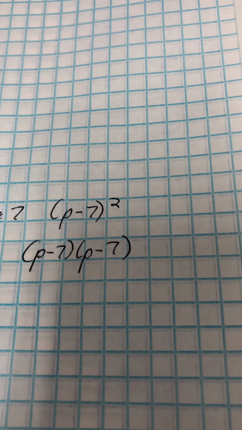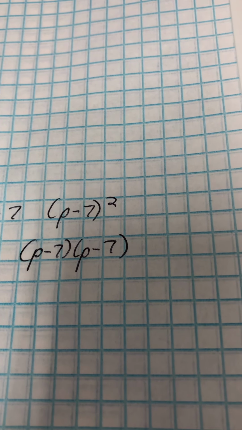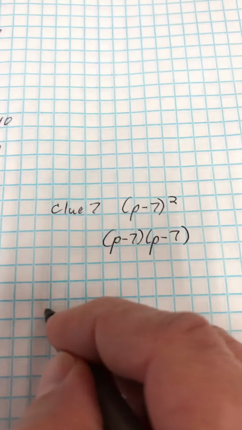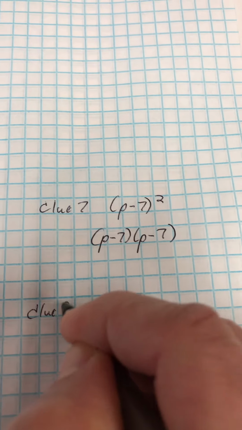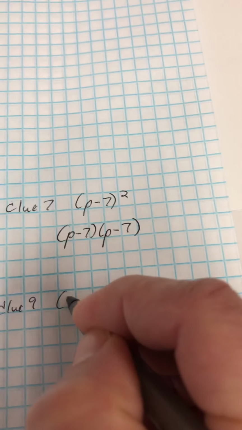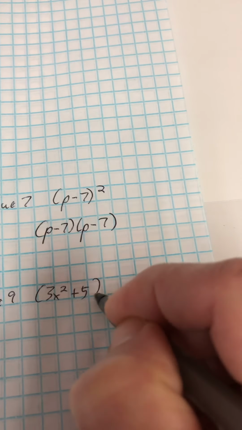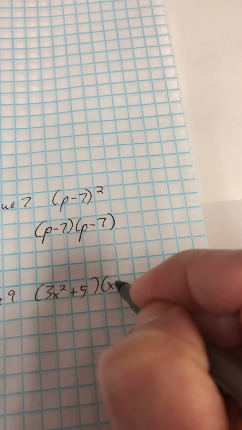Number 8, don't let that bother you. When you get to clue 9, don't let those other numbers throw you off. You're just going to continue to do the same thing that you've been doing.